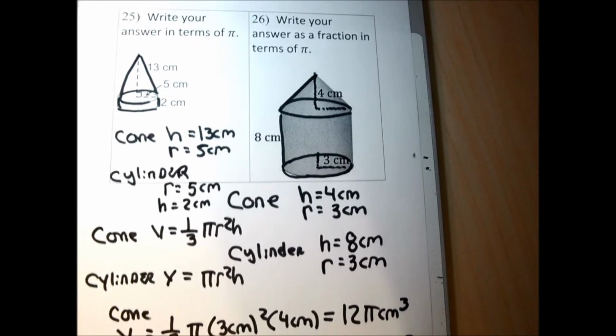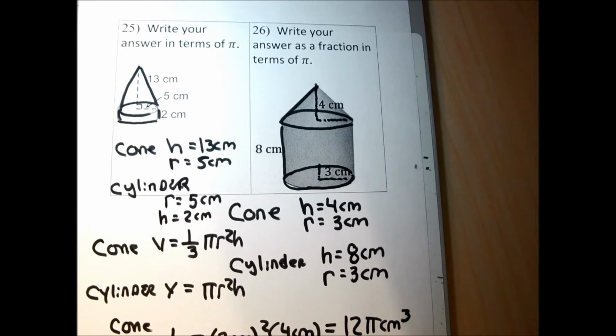So you should do exactly the same thing for 25. Find the volume of the cone in terms of pi, find the volume of the cylinder in terms of pi. Your cone may have a fraction answer, and so your answer should probably be a fraction for 25. Well, it's not. It comes out nice, I guess. I'm surprised that it comes out so nice.